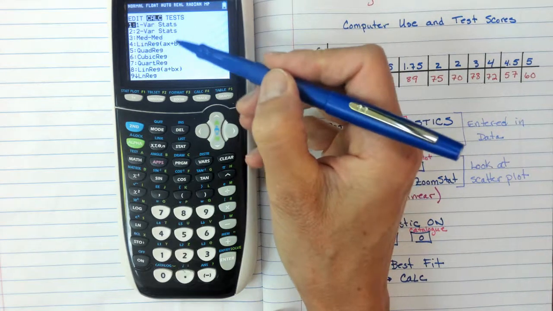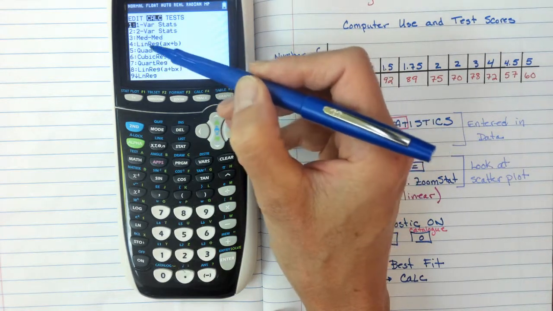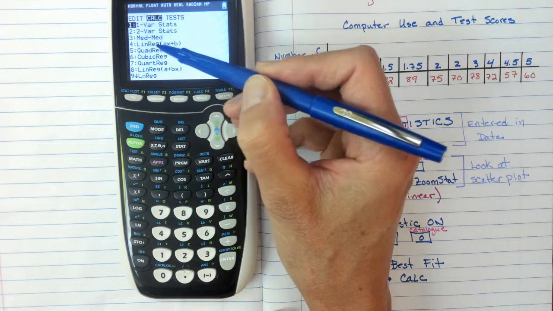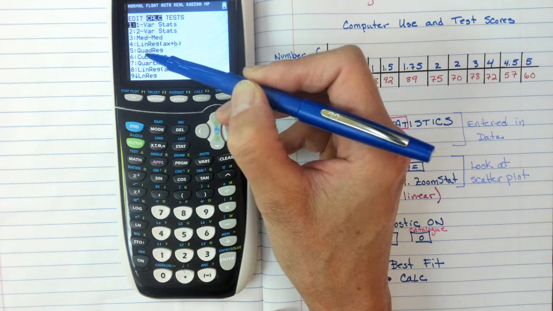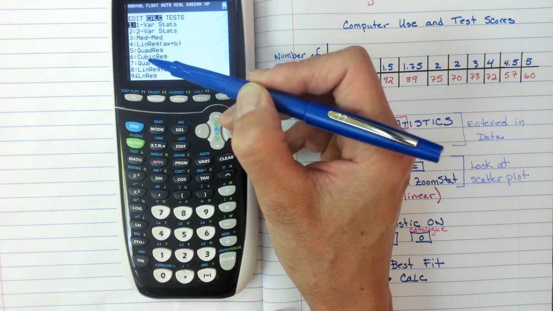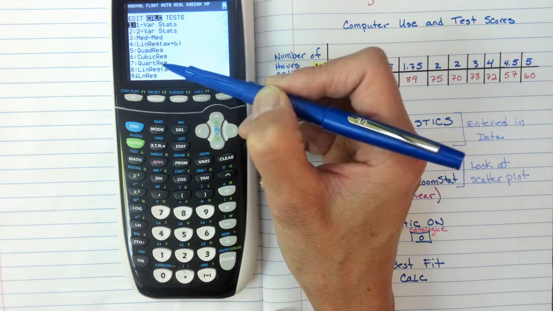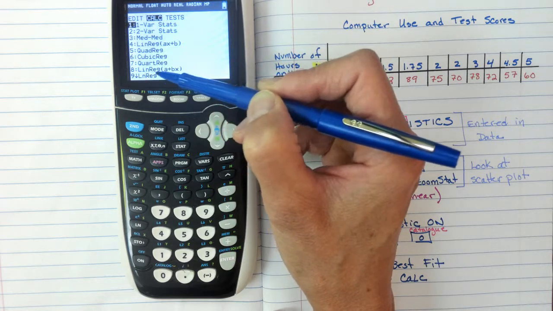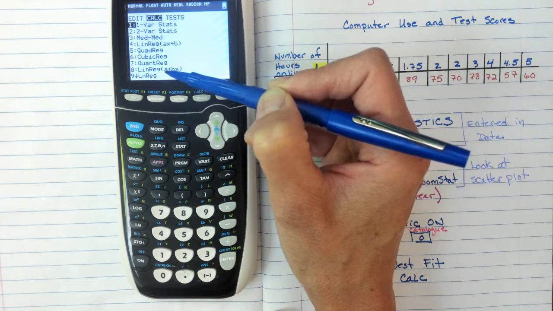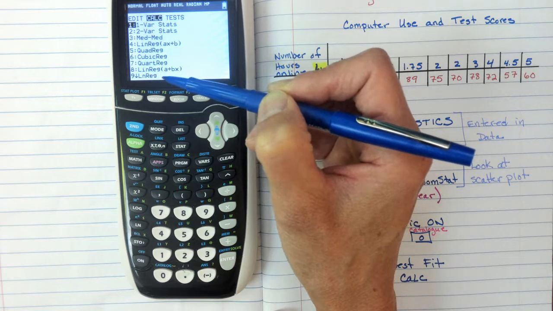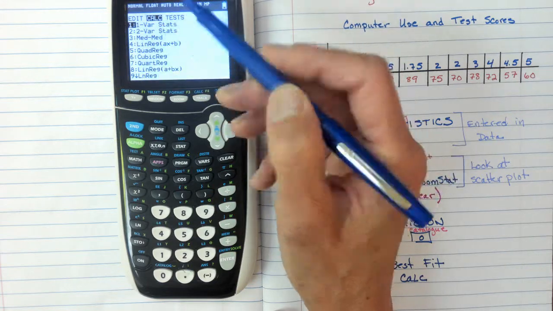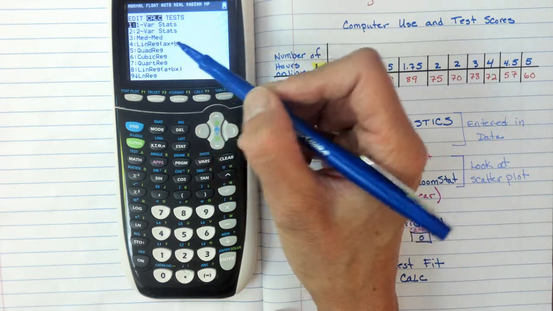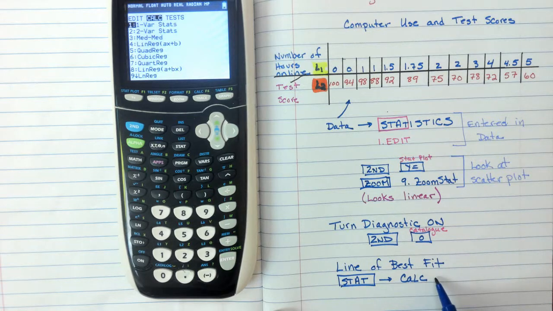And you can see there's a number of things I can do. Well, this LIN, that looks like mx plus b, that's my line. This is a quadratic regression, a cubic regression, a quartic regression. This is another linear regression, but notice this is in a different format. I don't want to use this. Natural log regression. We'll be doing all of these throughout the course of the year. But right now we're just going to do linear regression, which is number 4.